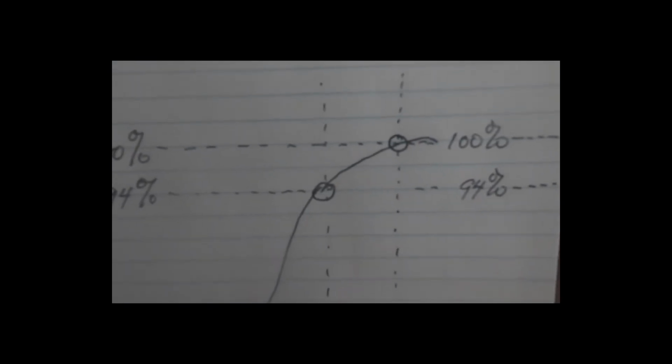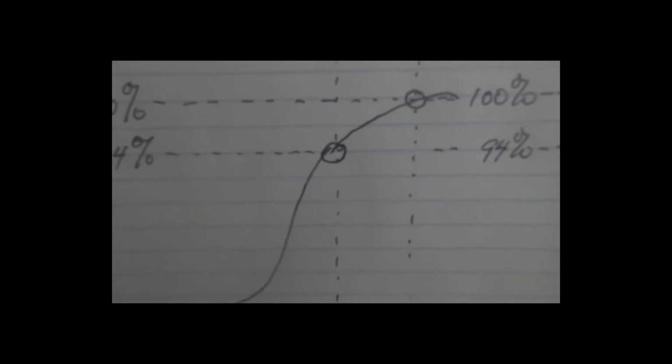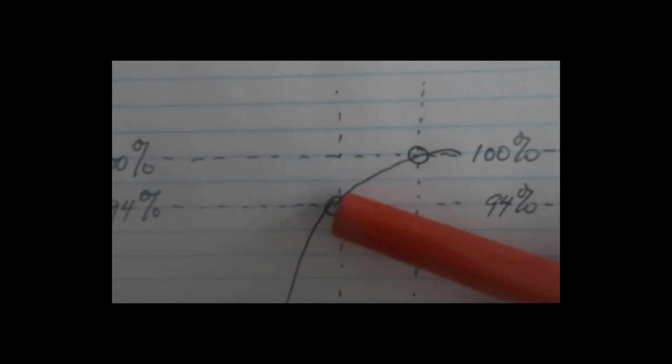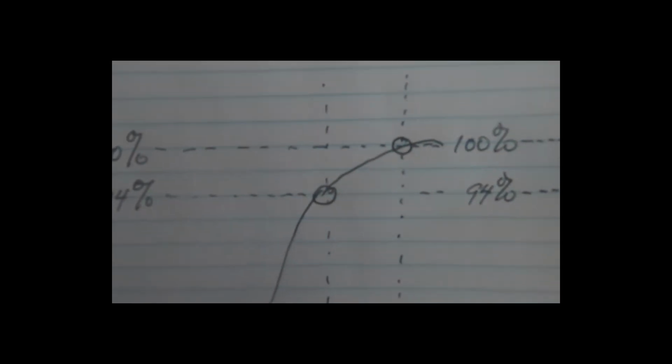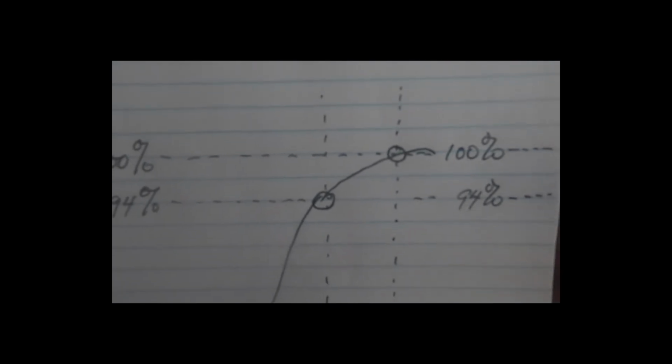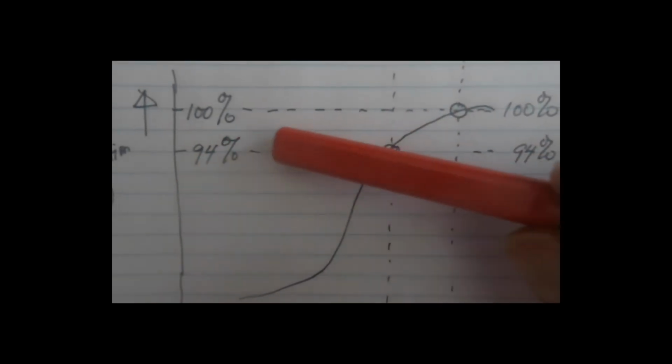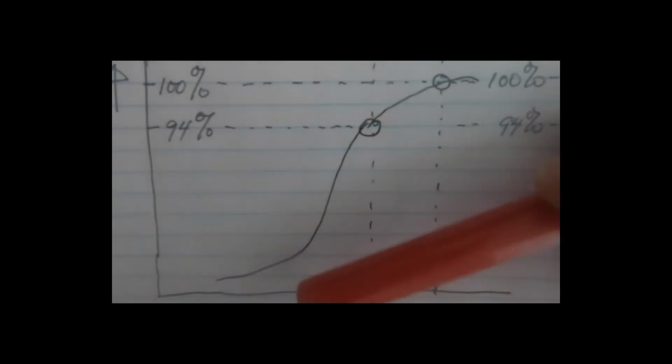So if we go to 94%, then the dotted line corresponds to 80. So this zone is normal, and therefore 94 or higher, usually up to 98, is normal and everything's fine. But as soon as we go underneath 94%, see this steep curve coming down.